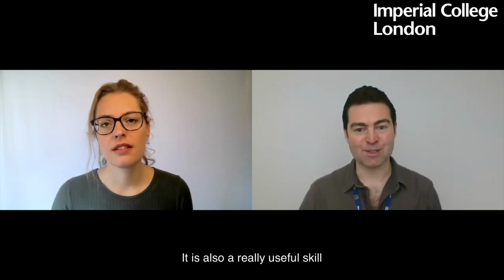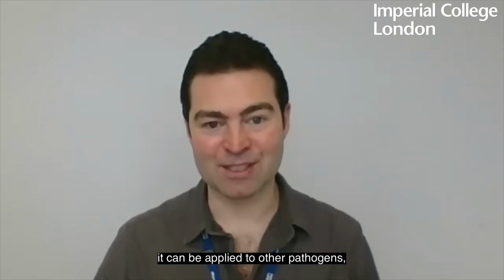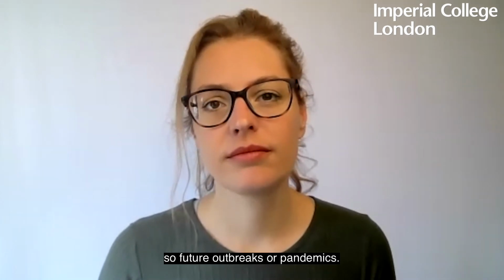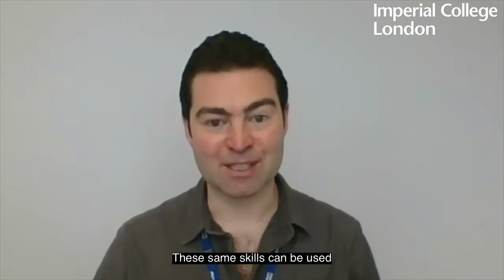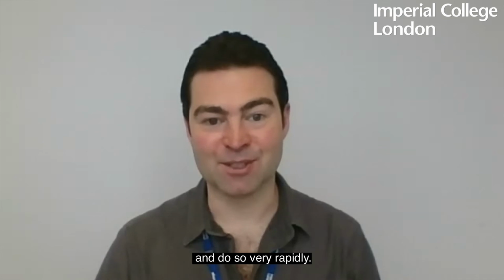It's also a really useful skill to have transferably. It can be applied to other pathogens, say future outbreaks or pandemics. These same skills can be used to type those organisms and do so very rapidly.